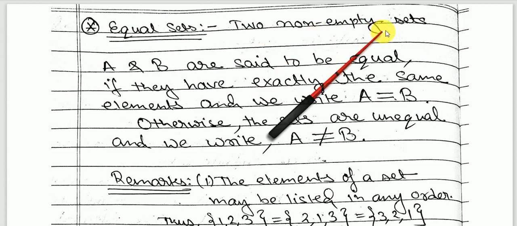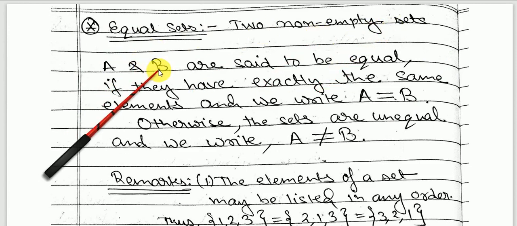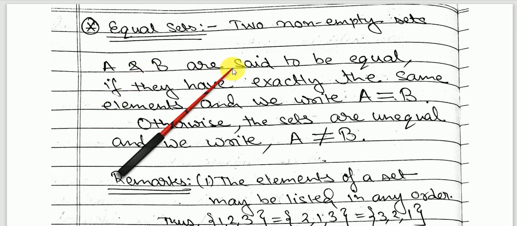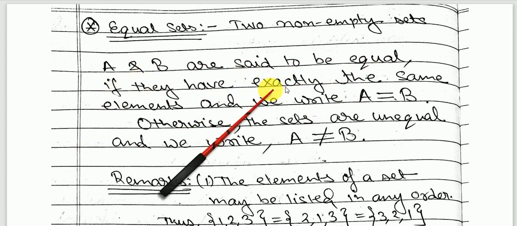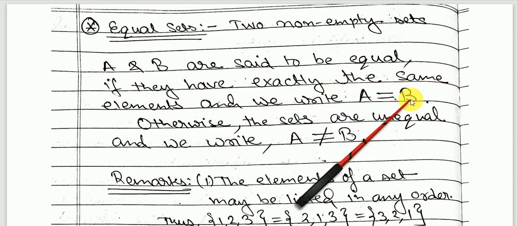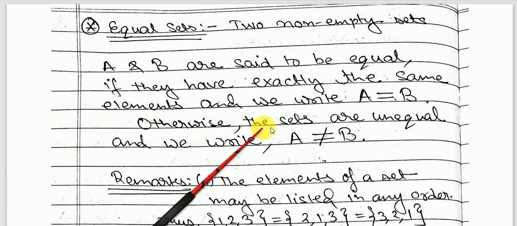So our next topic is equal sets. Suppose there are two non-empty sets A and B. Then we say that these two sets are equal if they have exactly the same elements, and we write A equal to B. Otherwise, the sets are unequal, and we write A not equal to B.